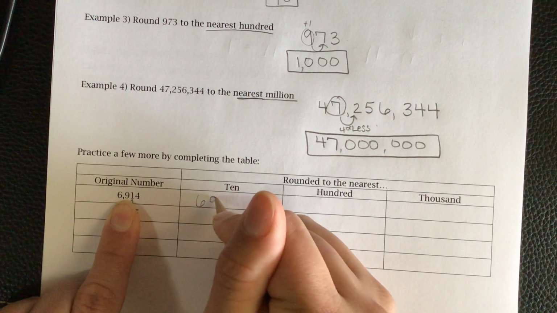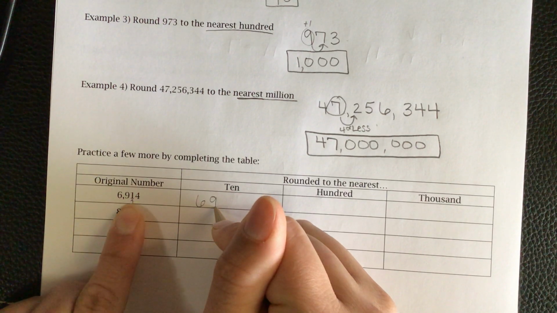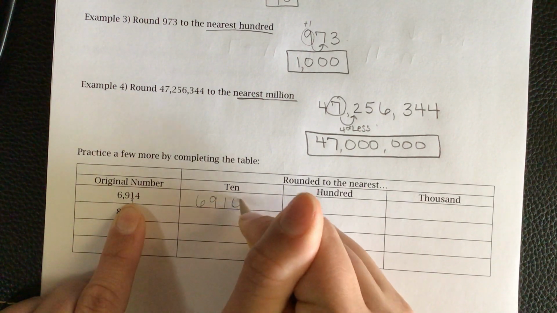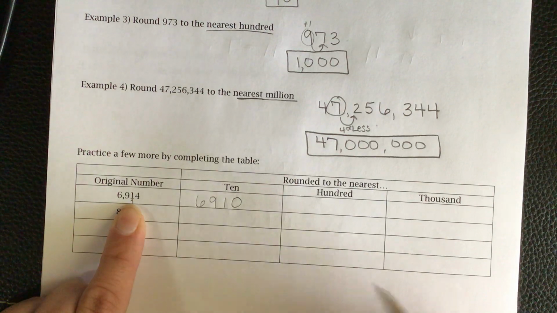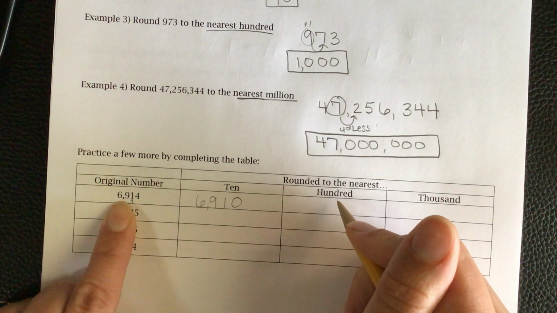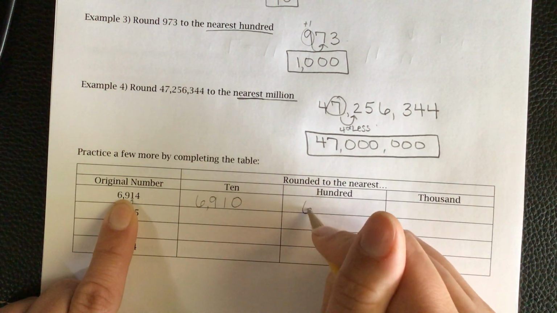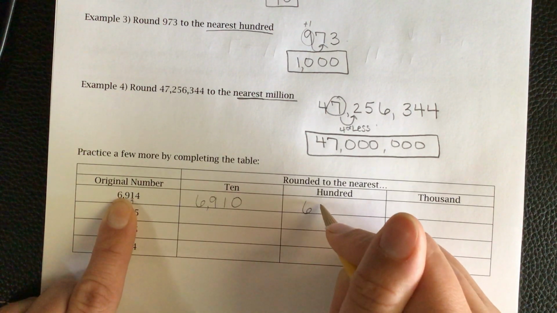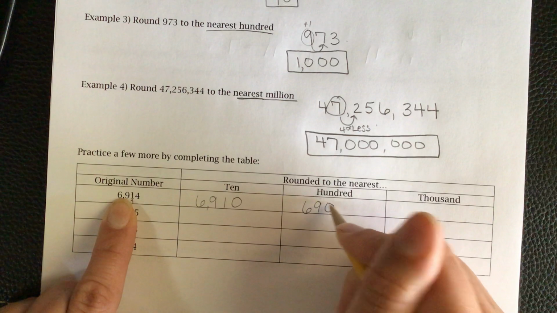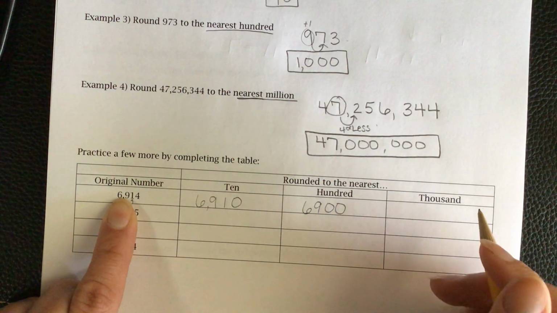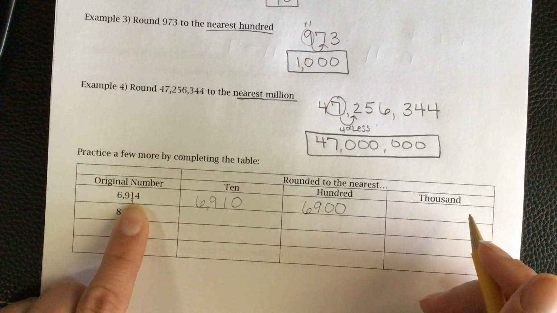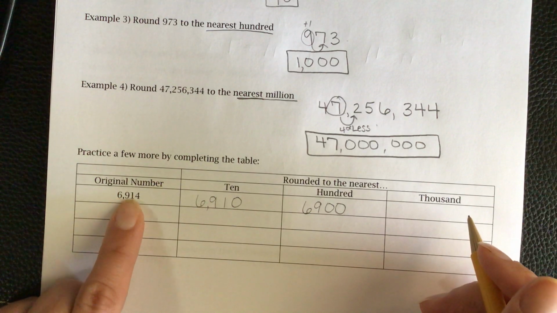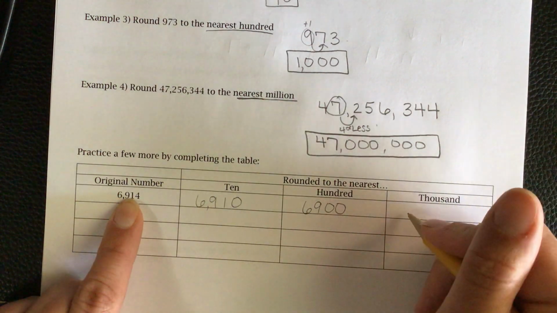So I'd keep the 6, the 9, the 4 tells the 1 to stay the same, so 1, 0. The hundreds place would be the 9. So we keep the 6, we look at the 1. The 1 tells the 9 to stay the same. So we get 6,900.